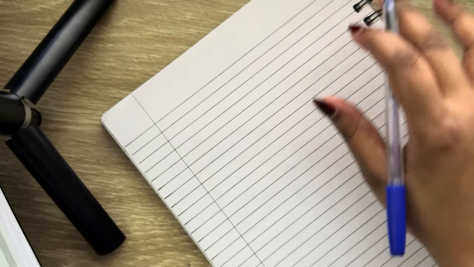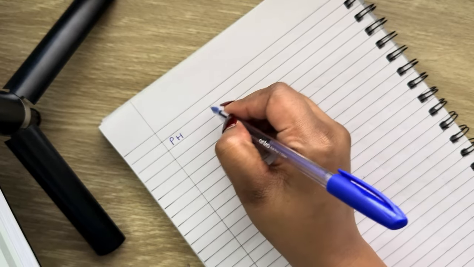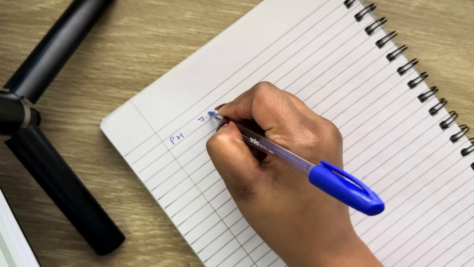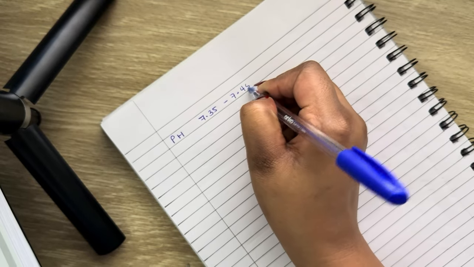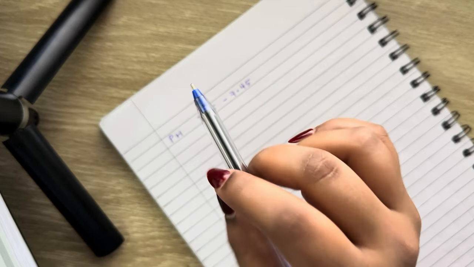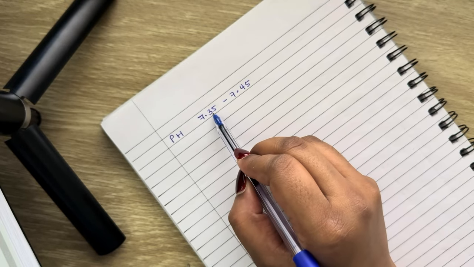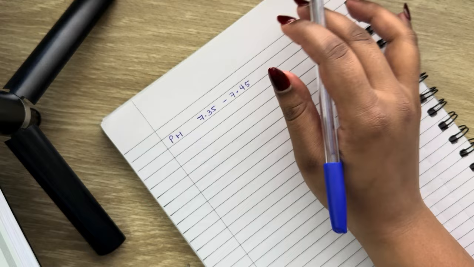So always and always, the pH will be 7.35 to 7.45, always and always, right? The pH of the blood will always remain 7.35 to 7.45. This is the unchangeable value, right?